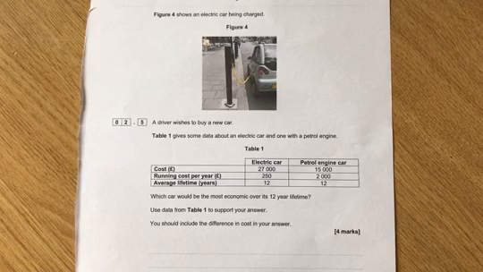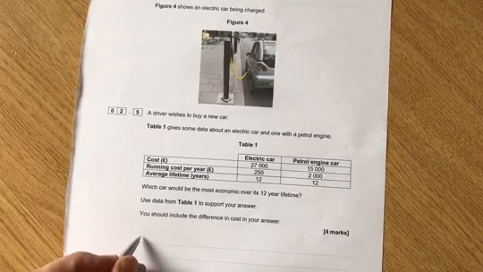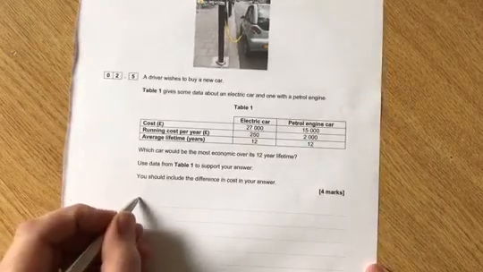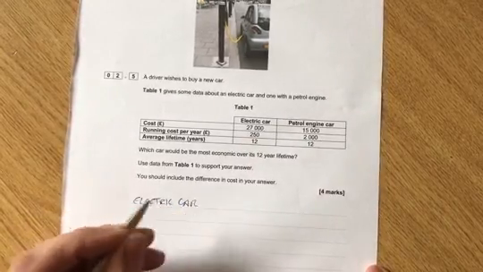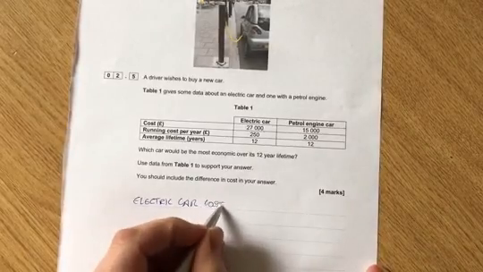You must draw a conclusion which is consistent with your calculations and your reasoning, and you must refer to the payback time for the vehicles. Alright, so there's several ways of doing this, but here's one way perhaps of going about getting the full marks. You can start off simply with what we said before. The electric car costs £12,000 more.